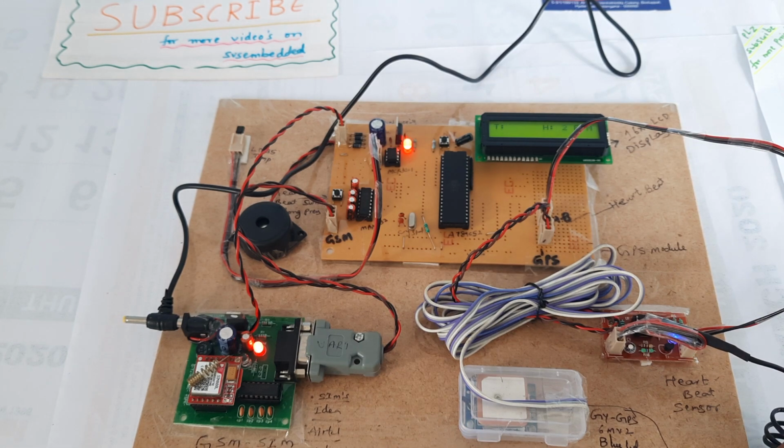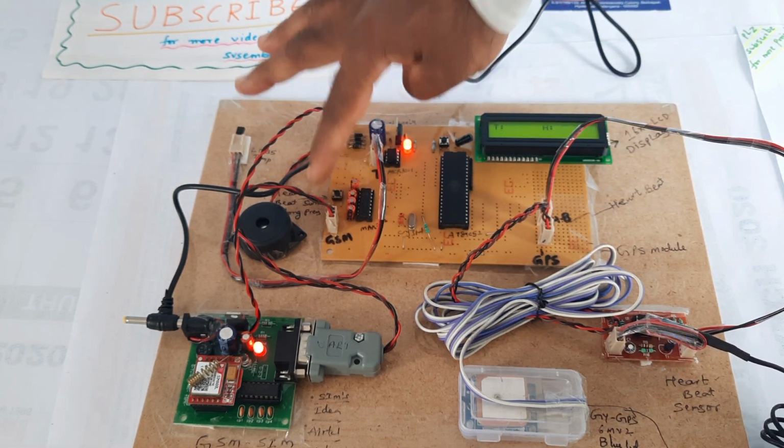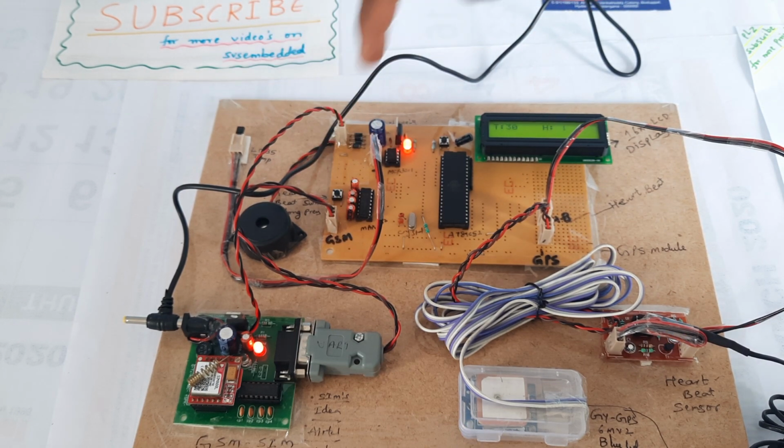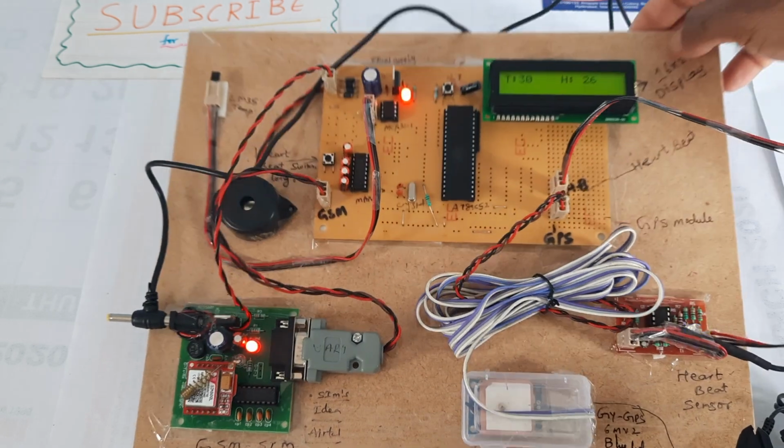The message is not received yet, but it will receive the SMS alert also. Here you can observe the count.